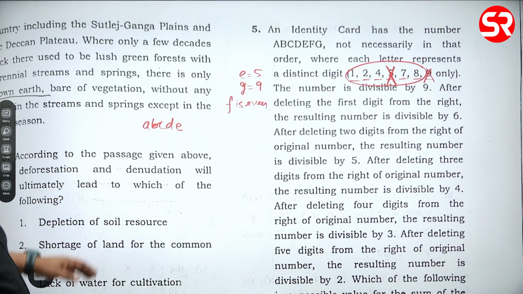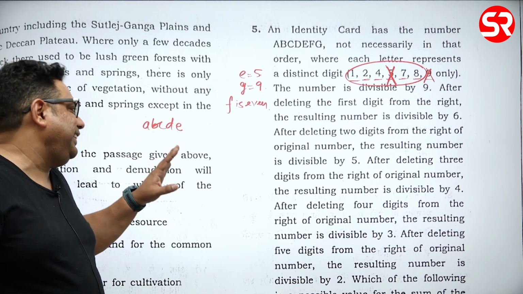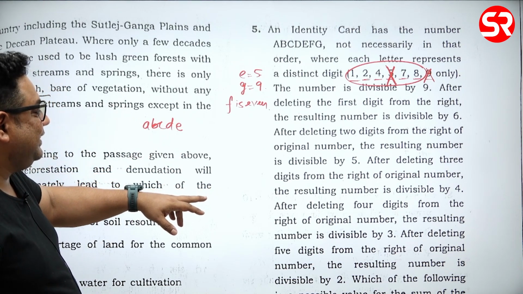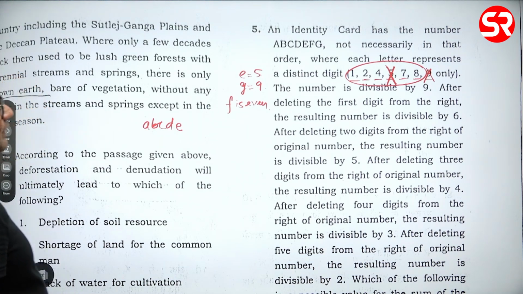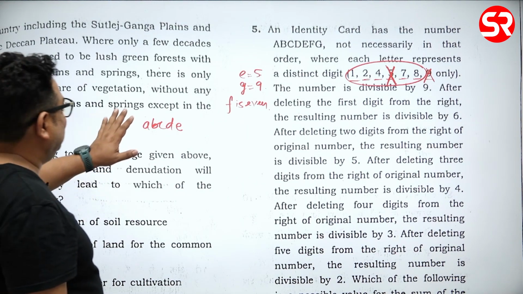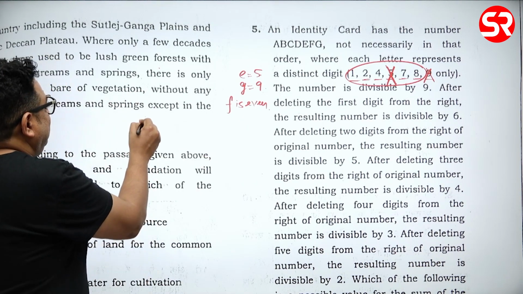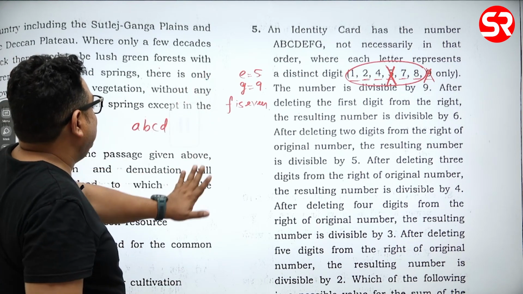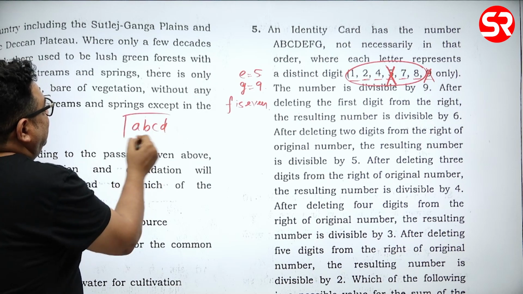All right. Then A, B, C, D, E. Now he says after deleting 3 digits from the right, the resulting number is divisible by 4. Now see, A, B, C, D, E, F, G was given. 3 numbers are deleted. A, B, C, D is left.